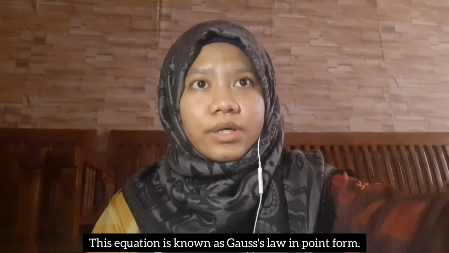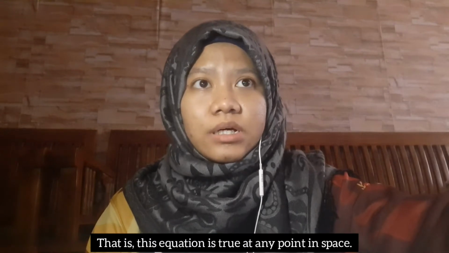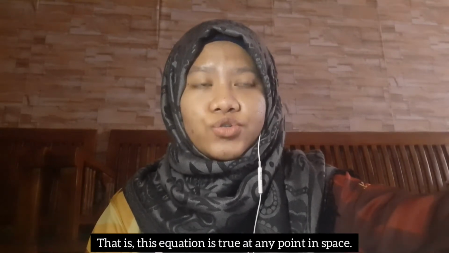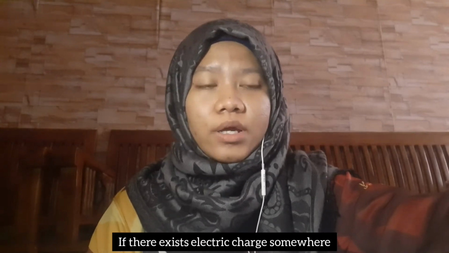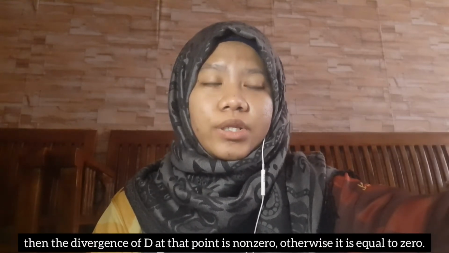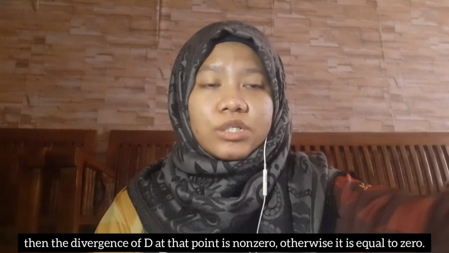This equation is known as Gauss' law in point form. That is, this equation is true at any point in space. If there exists electric charge somewhere, then the divergence of D at that point is non-zero. Otherwise, it is equal to zero.